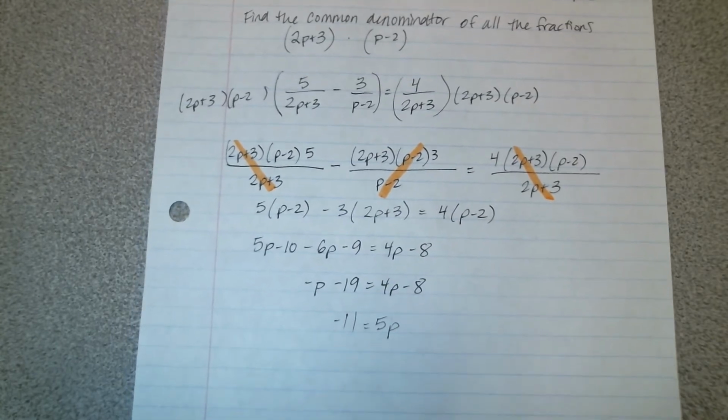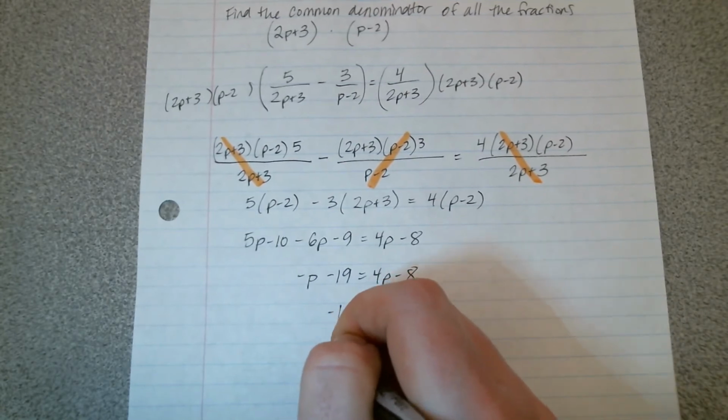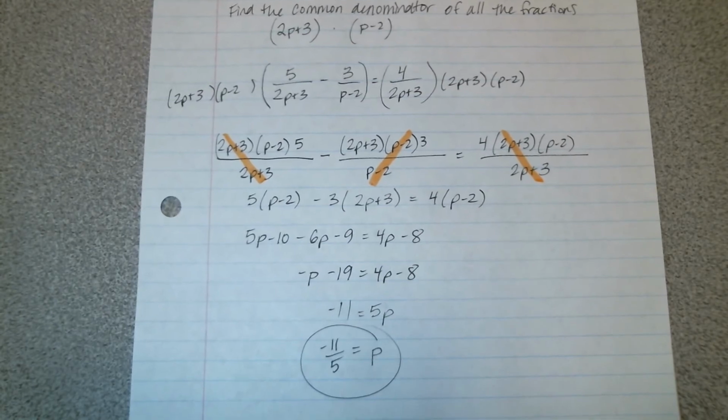And then last but not least, divide both sides by 5. So p is equal to negative 11/5. And that right there is our solution.